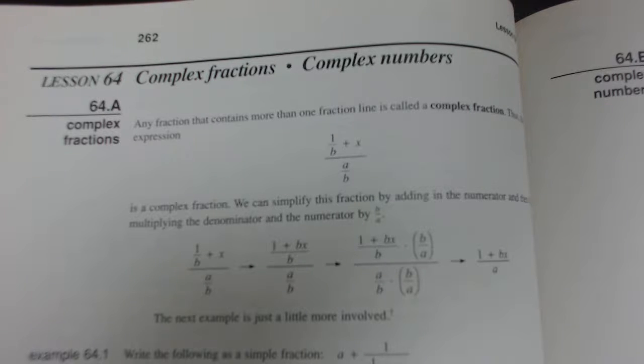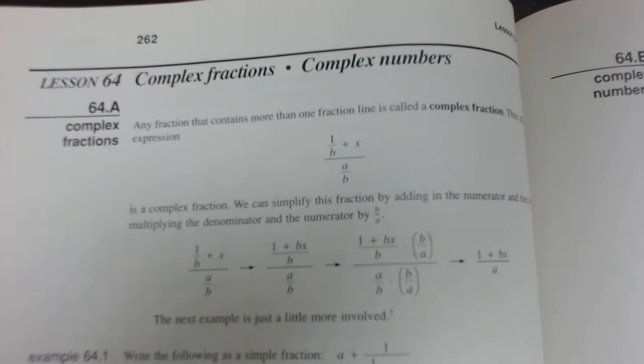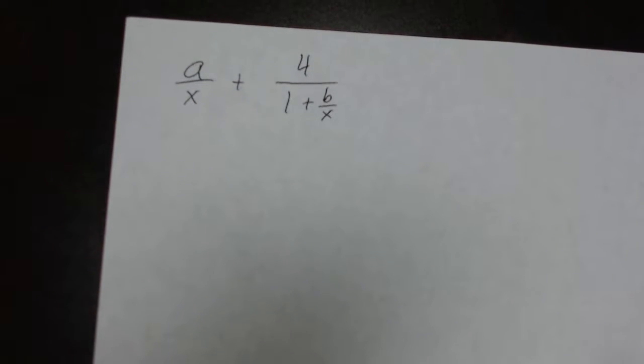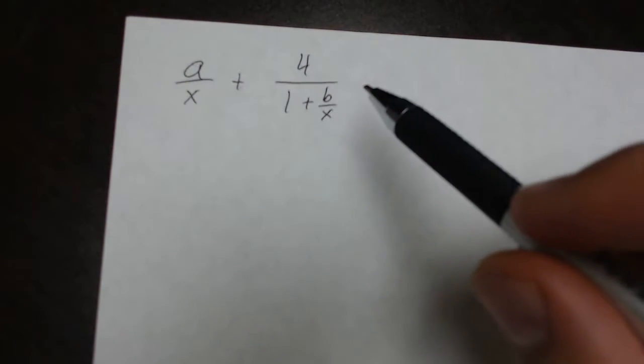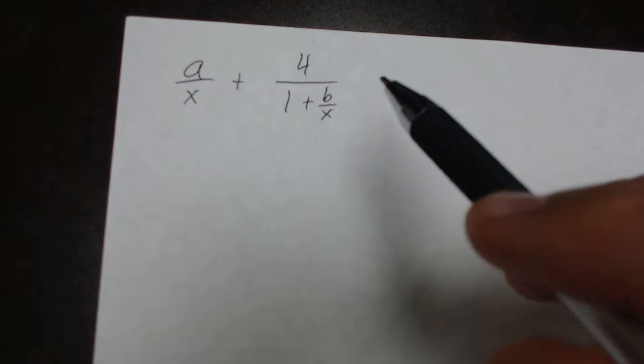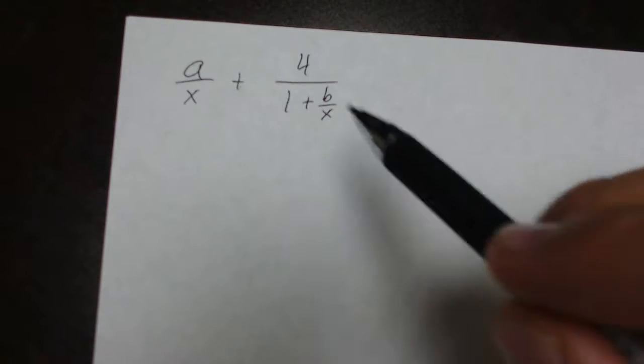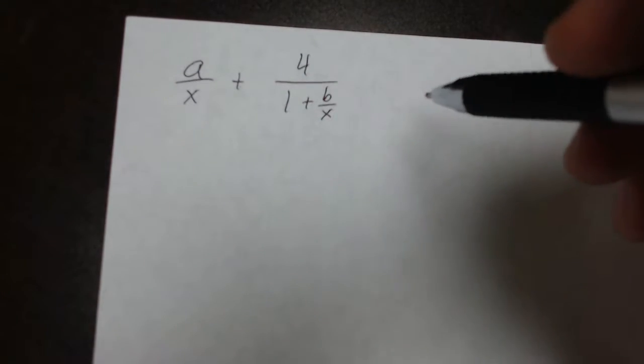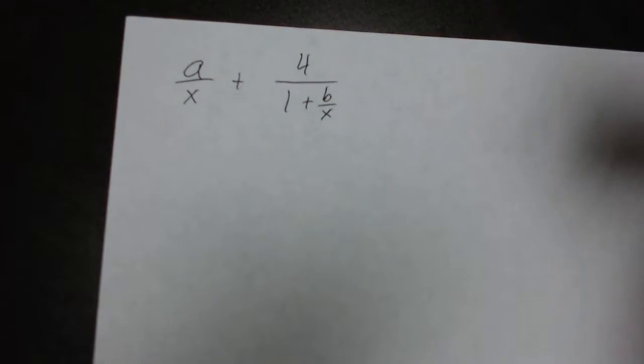Algebra 2, Lesson 64, complex fractions and complex numbers. We'll start with complex fractions, because these are rules we already know. For complex fractions, we're just combining abstract fractions with our rules of inverting and multiplying, and then also our rules of adding fractions.